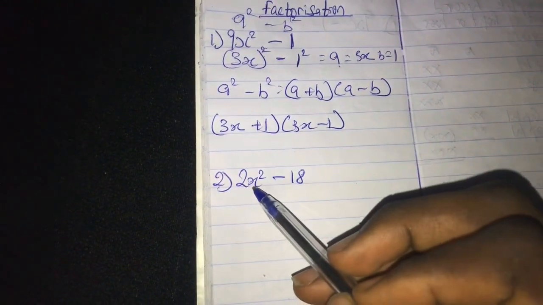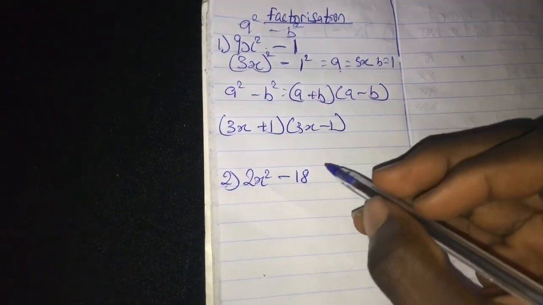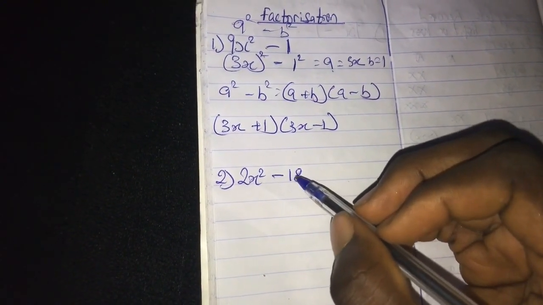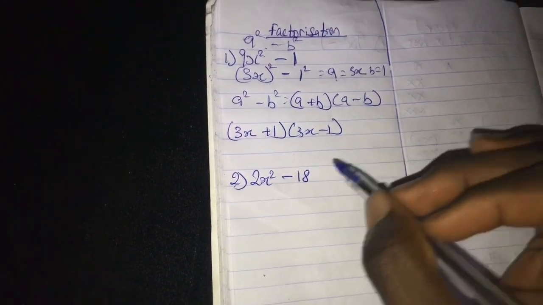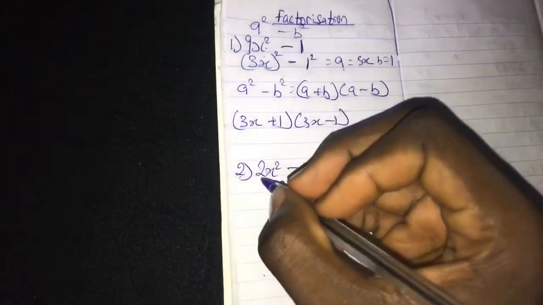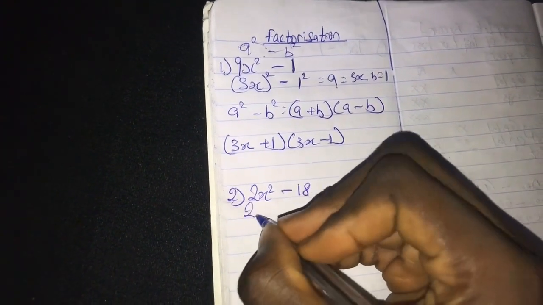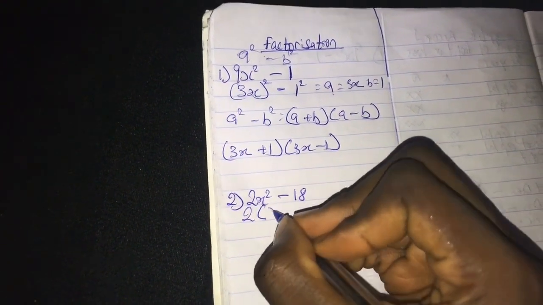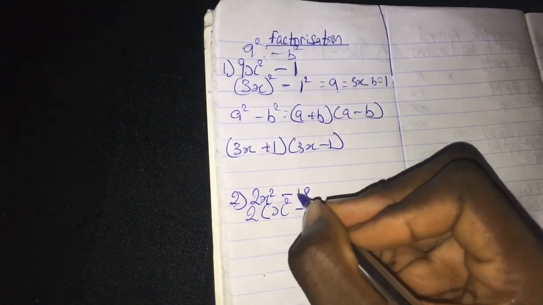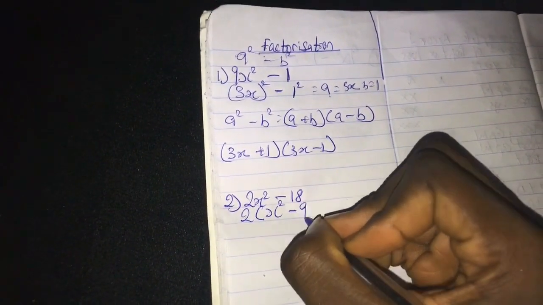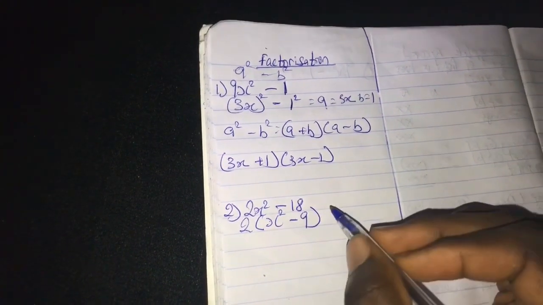This is our next one. We have 2x squared minus 18. So what do we do here? There's no way you can make this a square and make this a square. So the first thing is to find what is common between 2x squared and 18. 2 is common. Therefore, you divide it out, you have x squared minus 18 divided by 2, which is 9. So we have x squared minus 9.